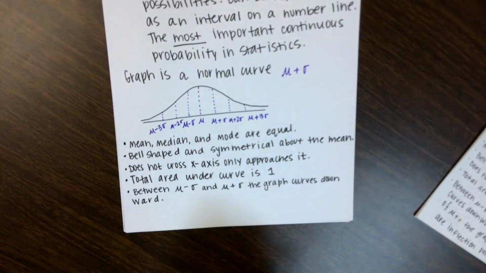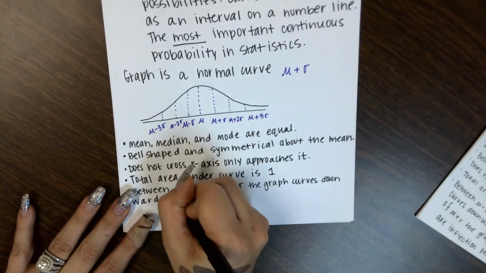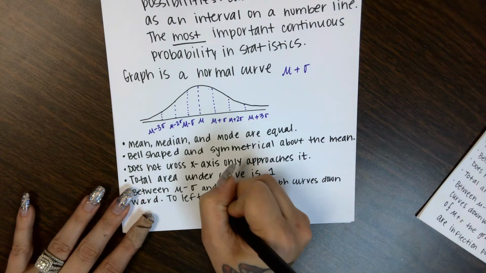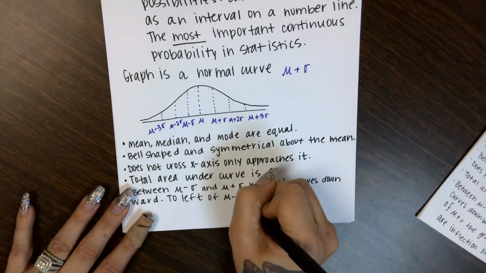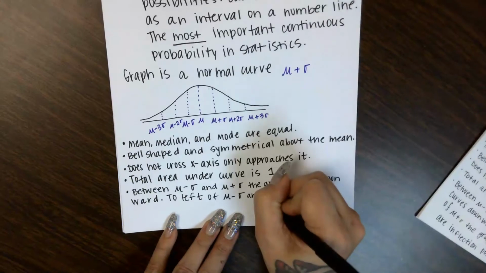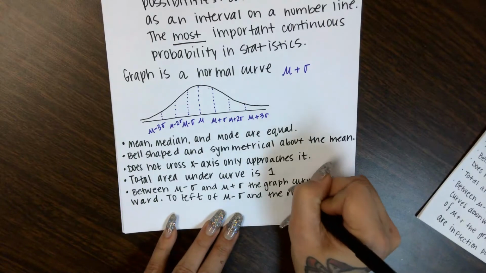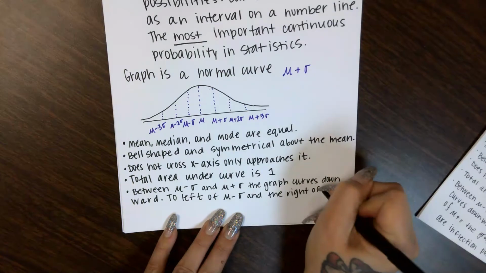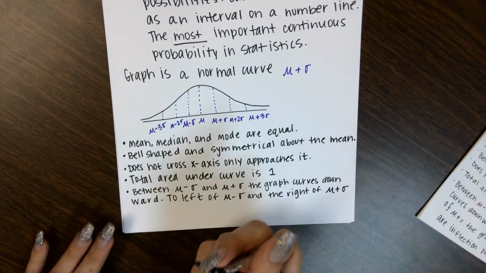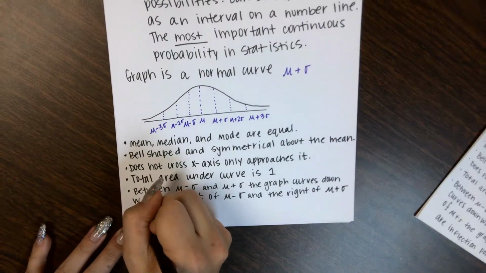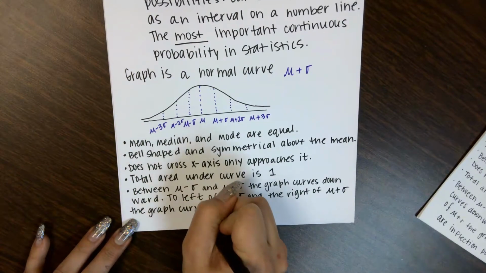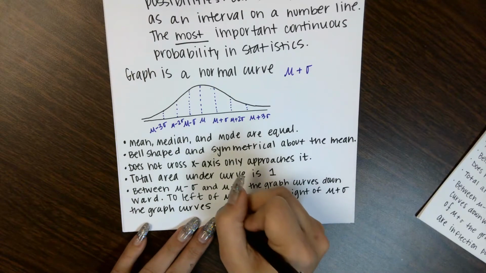And then to the left, I'll write all of this and draw my arrows. To the left of the mean minus one standard deviation, and to the right of the mean adding one standard deviation, the graph curves upward.